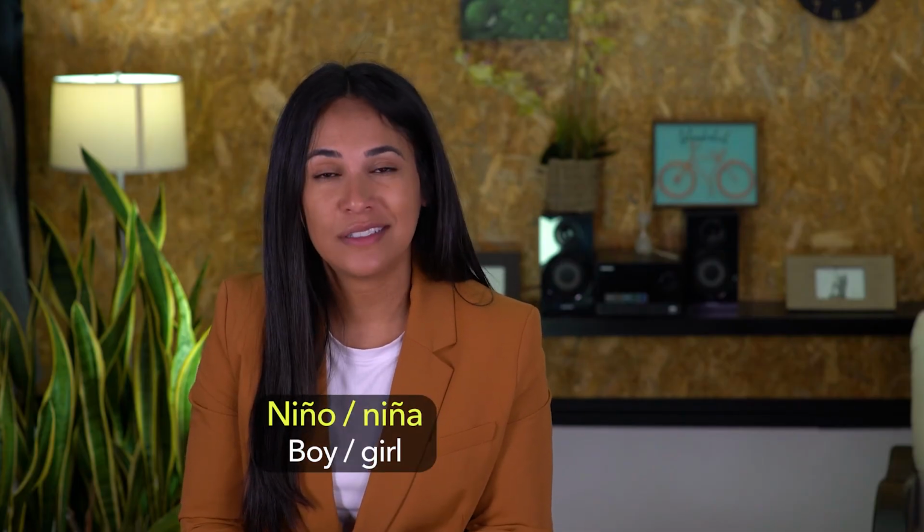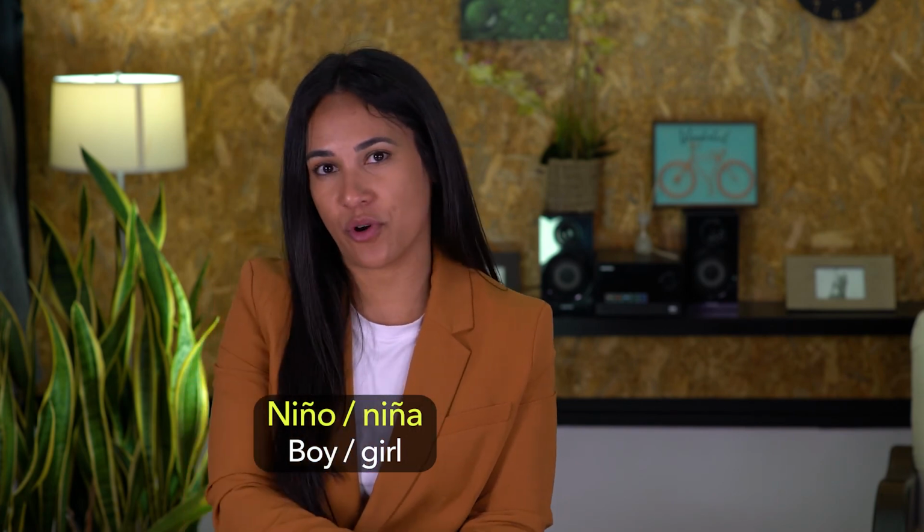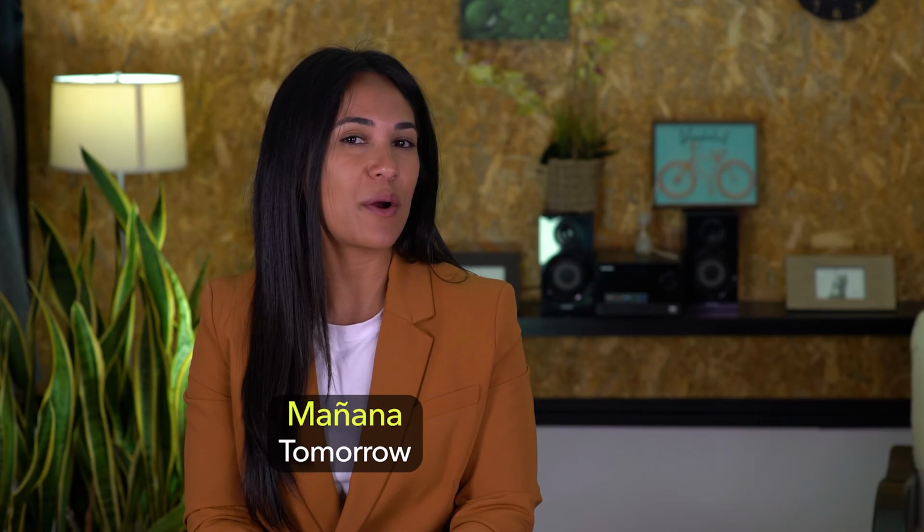Then we also have the letter ñ. What words can you think of with the letter ñ? Well, there's niño or niña, which is boy or girl. There's also año, which is year. And we also have mañana, tomorrow.